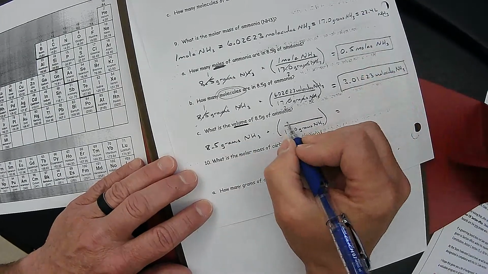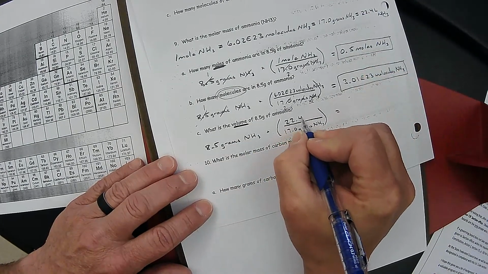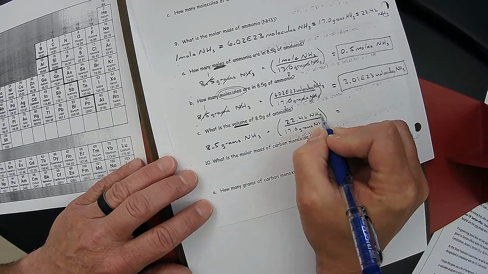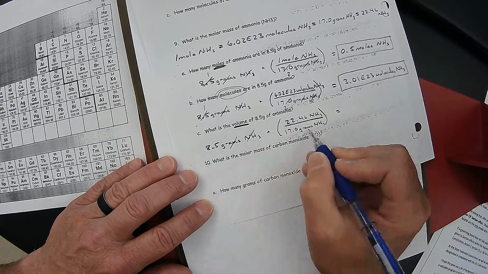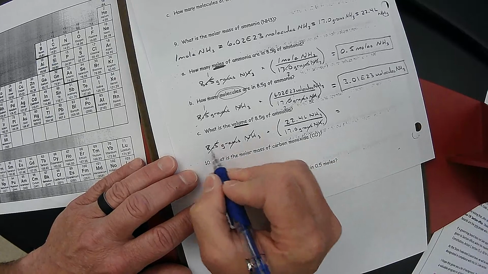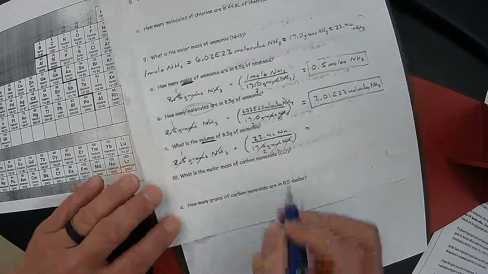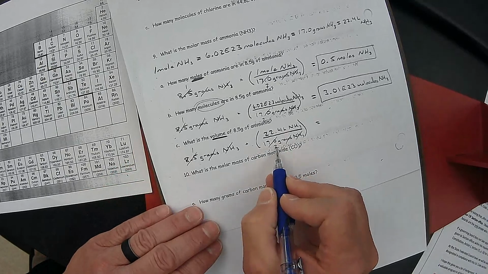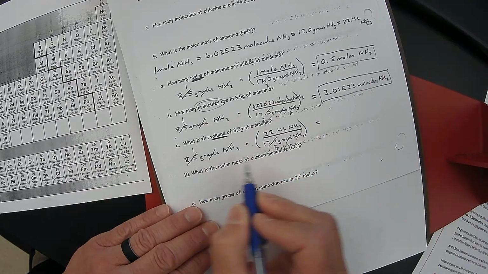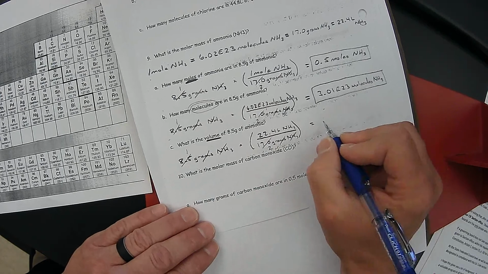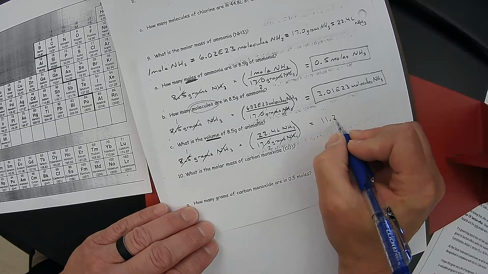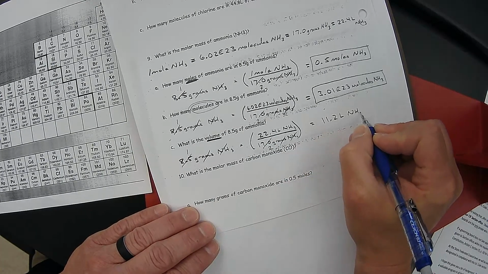Liters is volume, so I'm going to put the 22.4 liters of NH3 on the top. The grams of NH3 will cross out. The 8.5 is exactly half of 17. And so now I get 22.4 multiplied by 1, but I can ignore that, and divided by 2. So that ends up being 11.2 liters of NH3.